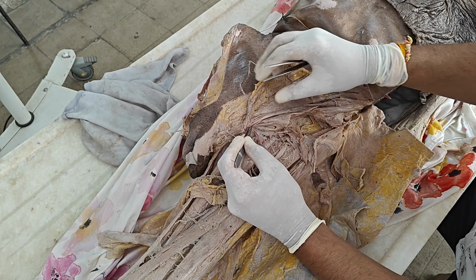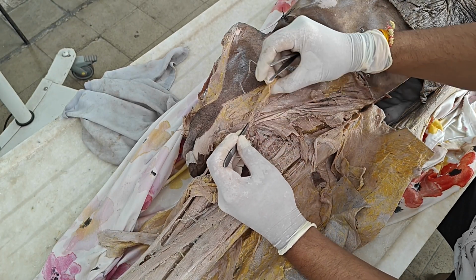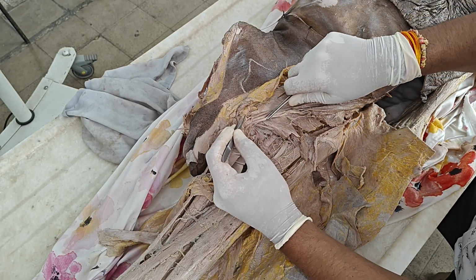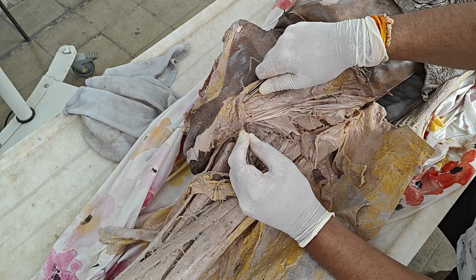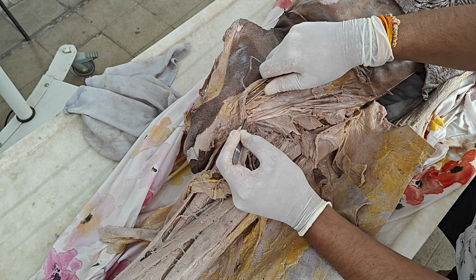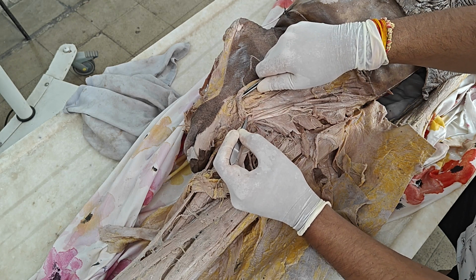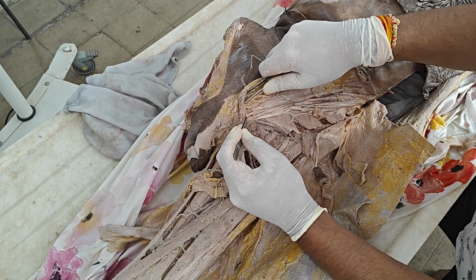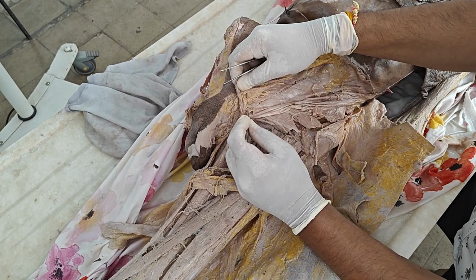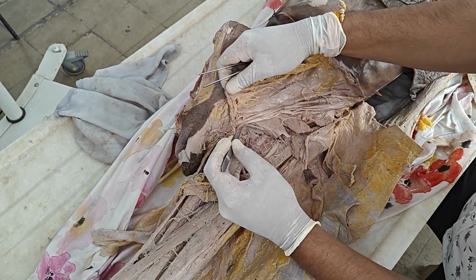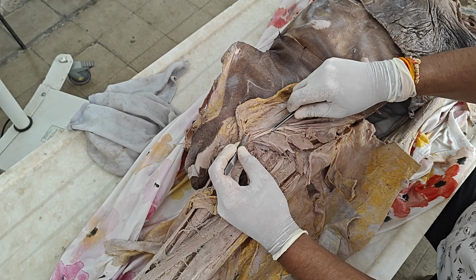You can see the spermatic cord comes out from the external oblique muscle, and this ring is called the superficial inguinal ring. From this superficial inguinal ring passes the ilioinguinal nerve, and this ilioinguinal nerve supplies the skin over the external genitalia, and it is a branch of L1.